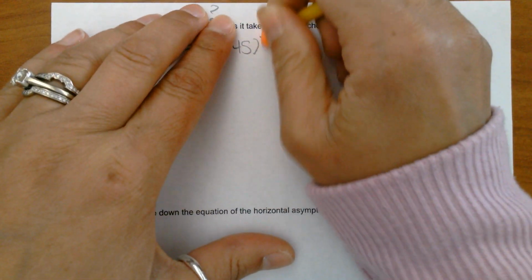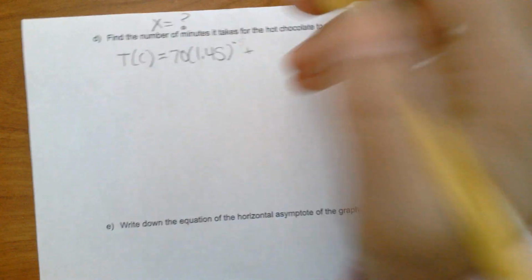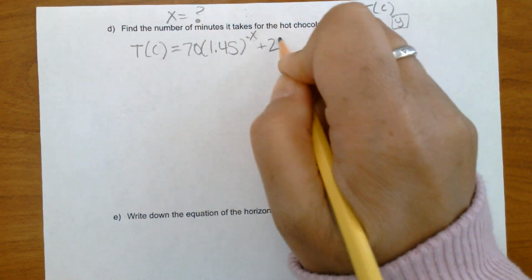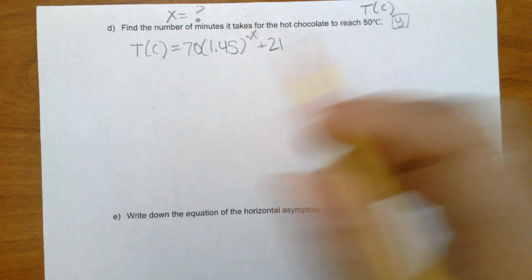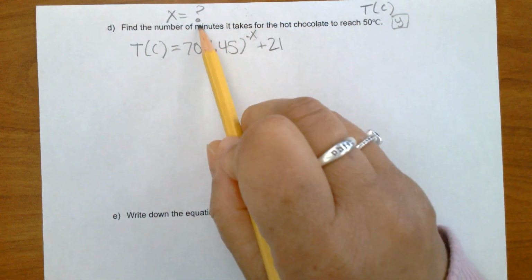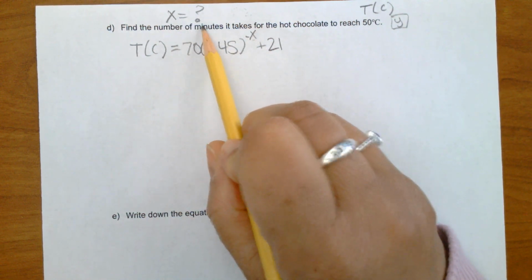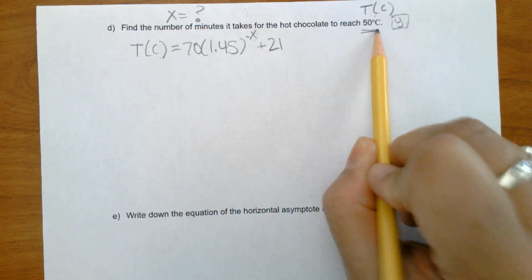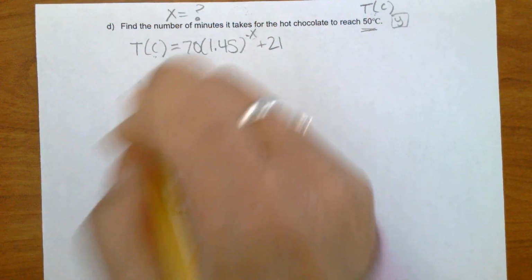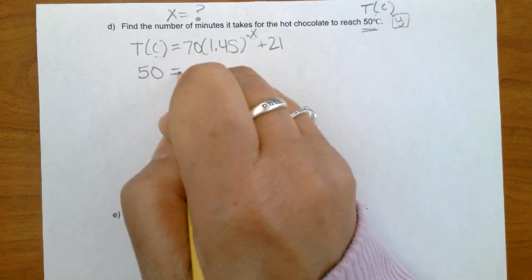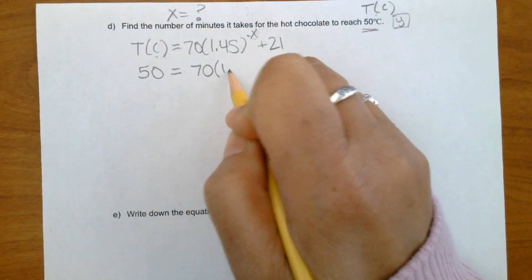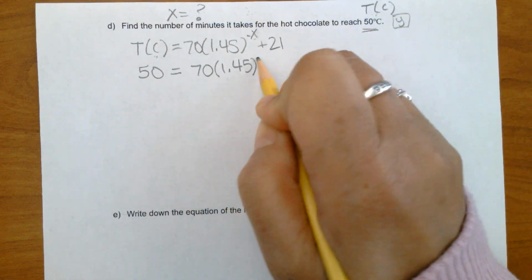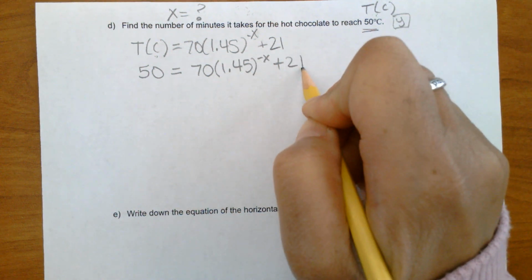Nope, not negative 5. I was stuck on the other problem. Plus 21. Okay. And are we going to replace x? No, because they're asking us what is our x? What are our number of minutes? We're going to replace the T of C with the 50. So 50 equals 70 times 1.45 to the negative x plus 21.